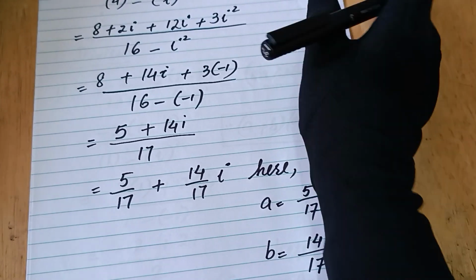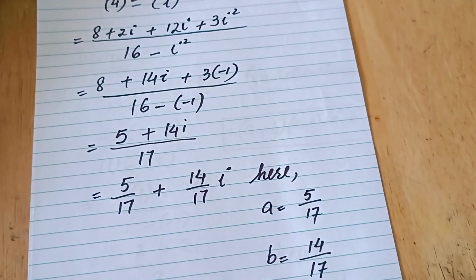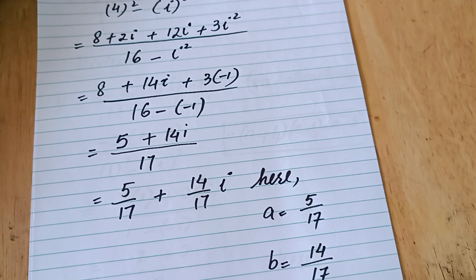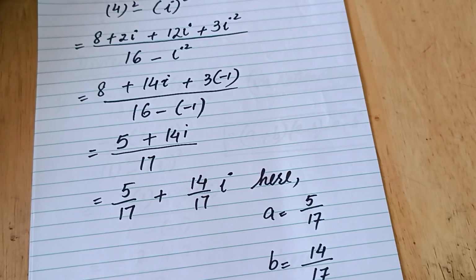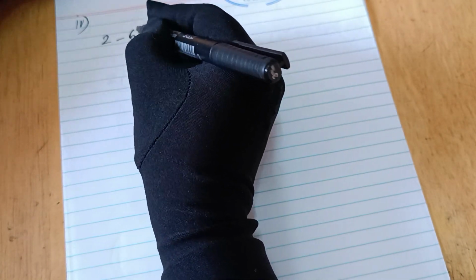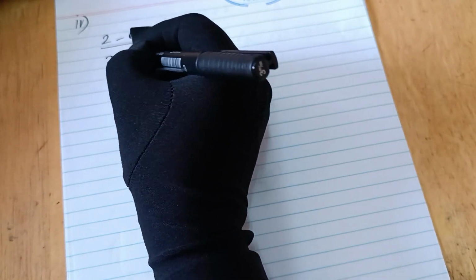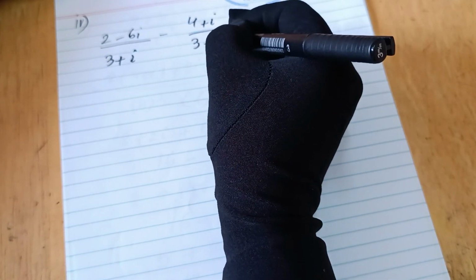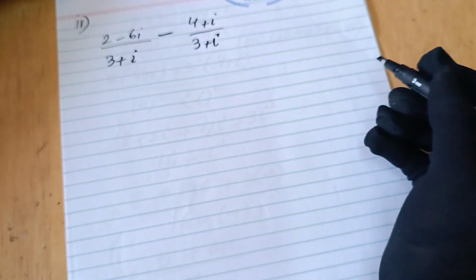Next question is, if you have more than one term, then how to solve that one? Number 4 part I'm doing. Third is same to same like this. You can do the practice of that. Here is a question given with 2 minus 6 iota over 3 plus iota, and then minus 4 plus iota divided by 3 plus iota. Okay.